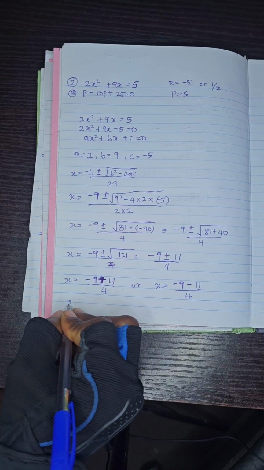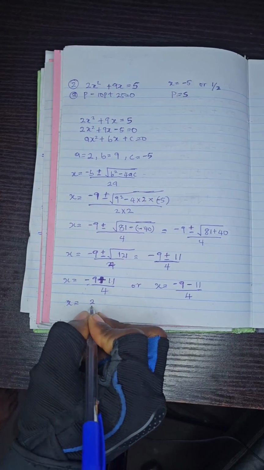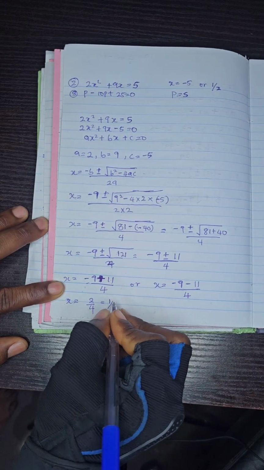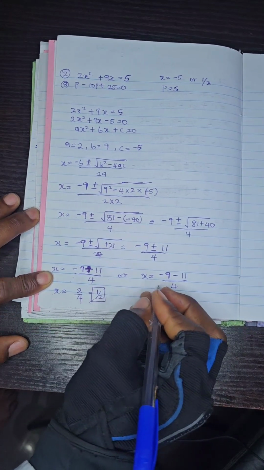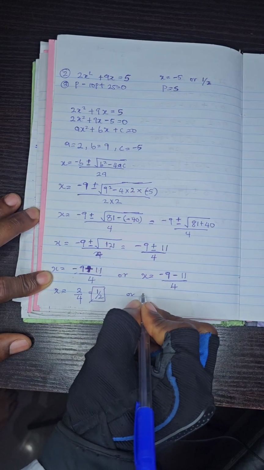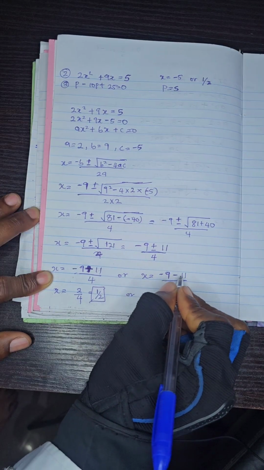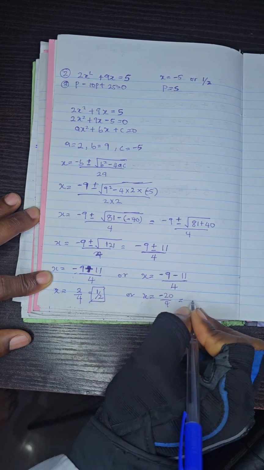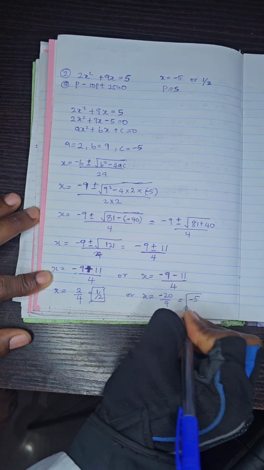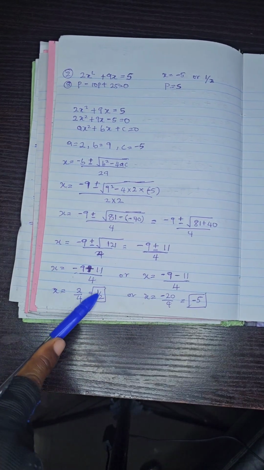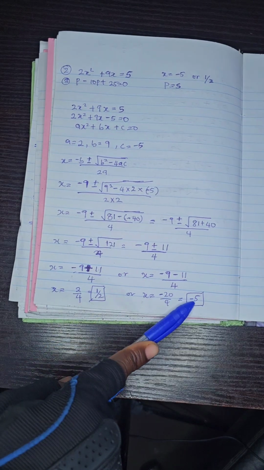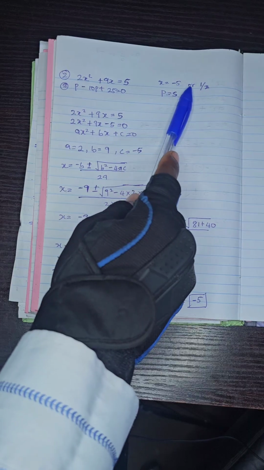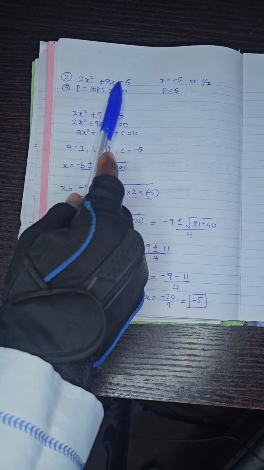So x in this case is equal to 2 over 4, which is the same as 1 over 2. On the other hand, x equal to minus 9 minus 11 will give us minus 20, so x is equal to minus 5. This is our two solutions: x is equal to 1 over 2 or x is equal to minus 5. And if we check, it corresponds to what we got when we used the factorization method.